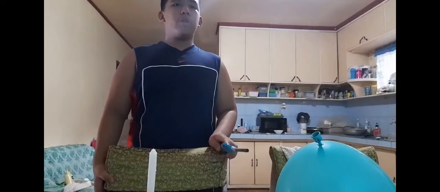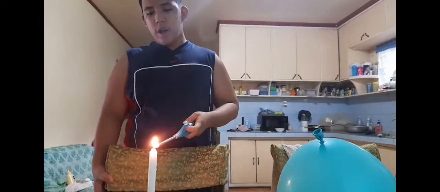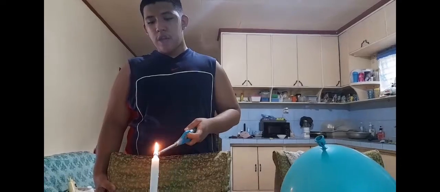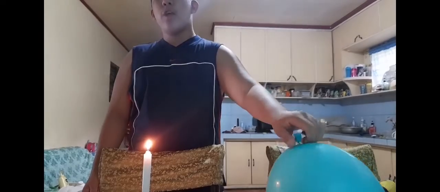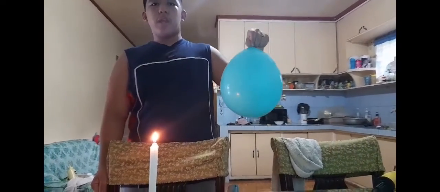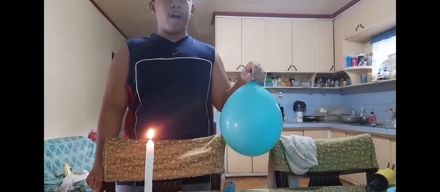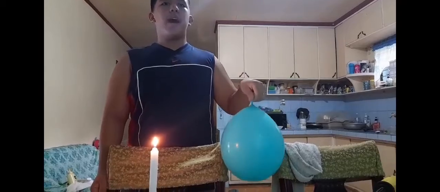Next, we need to light the candle again because it died after the explosion of the first balloon. After we light the candle, we need to get the second balloon with water and put it on top of the candle and see what happens.